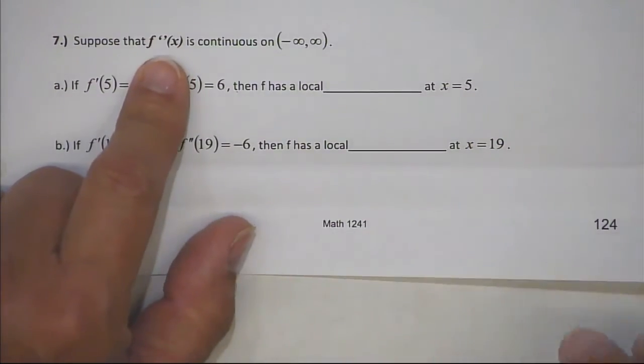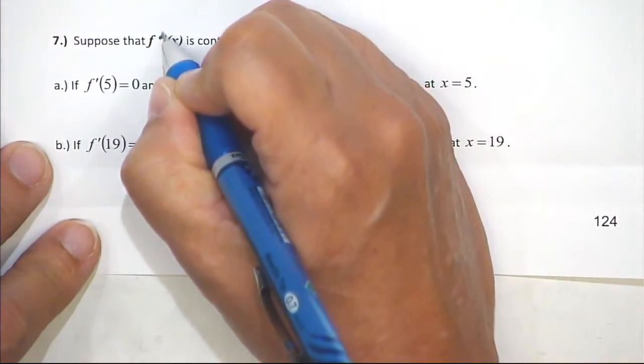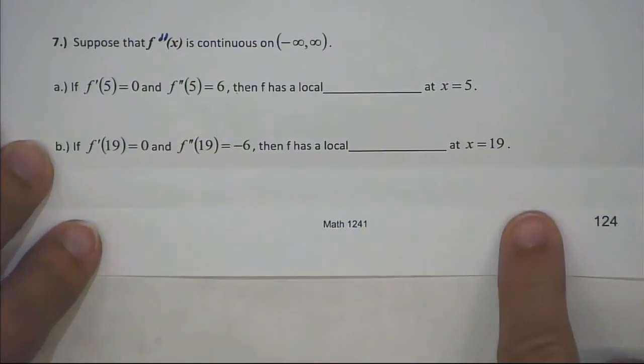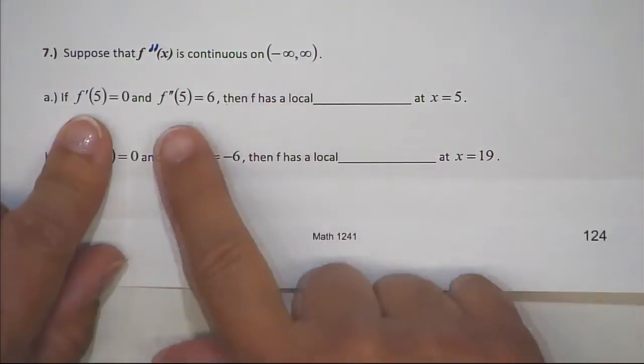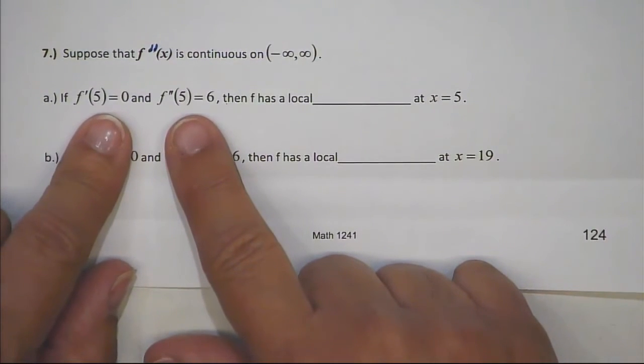Oh, I guess that is the second derivative. I guess the little things are backwards. All right. So let's suppose that the second derivative is continuous. So it's just a continuous function. And here's some information about the first and second derivative.